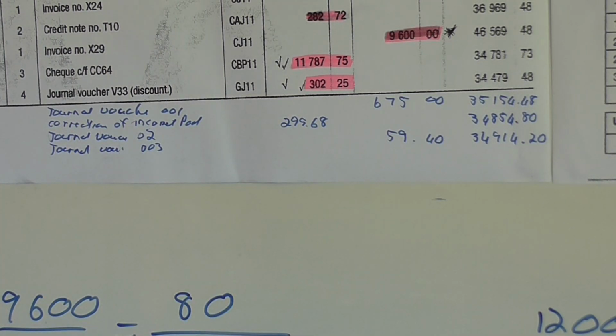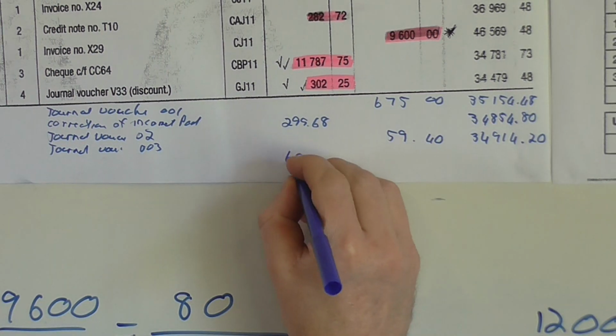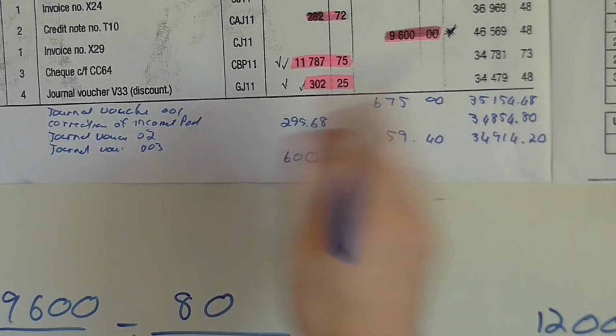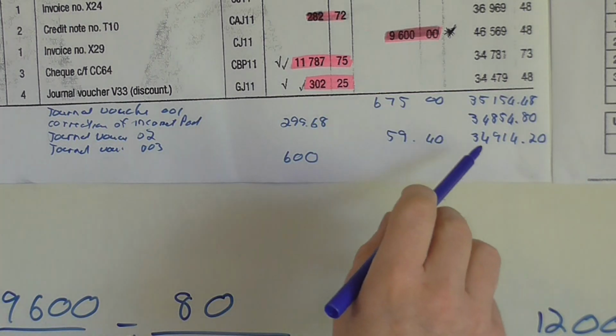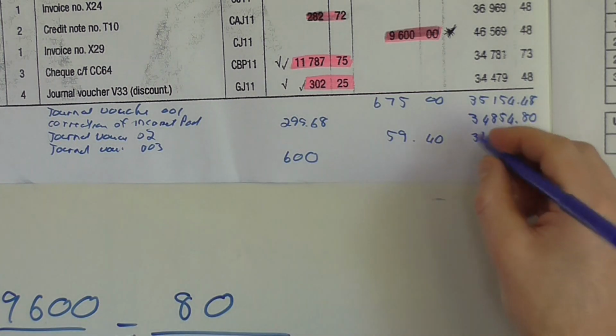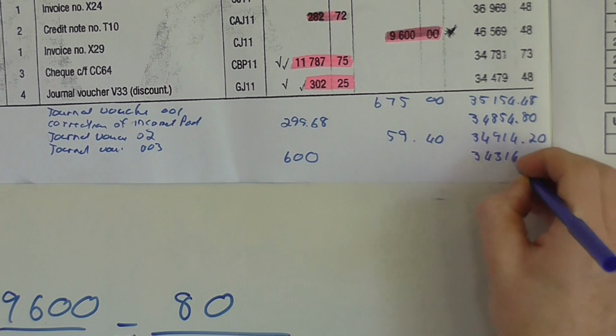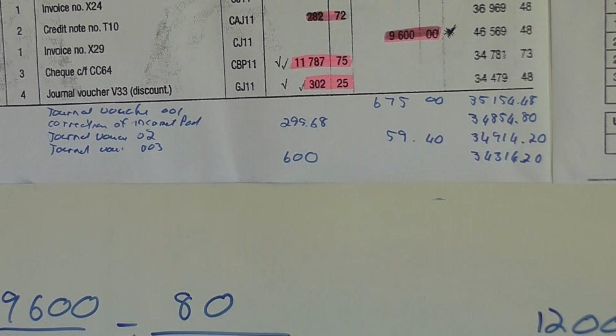Then the amount gets debited with 600, sorry. So then it gets deducted, so it's 34914.20 minus 600, and that gives you 34314.20. Okay, so now we fixed ours.